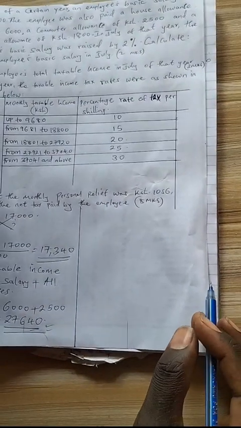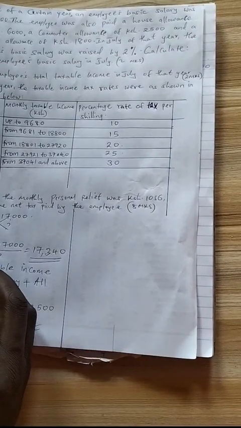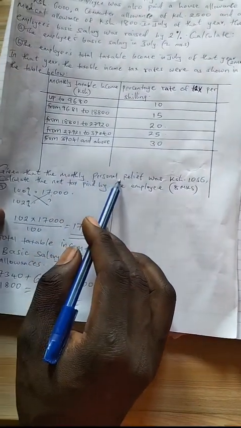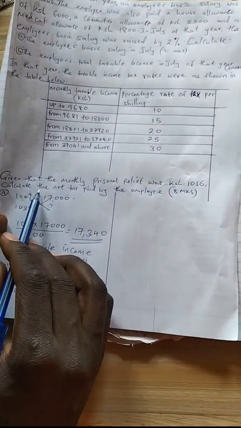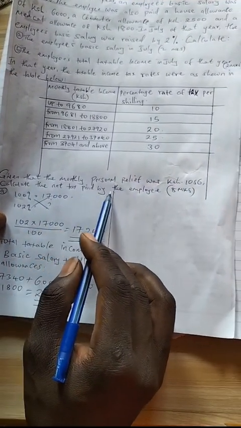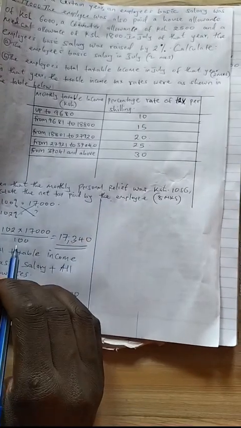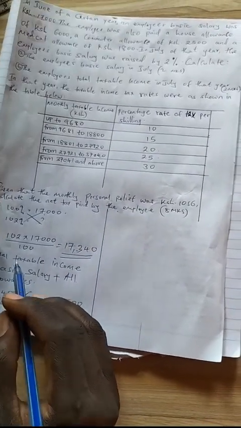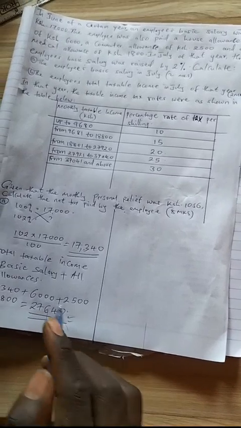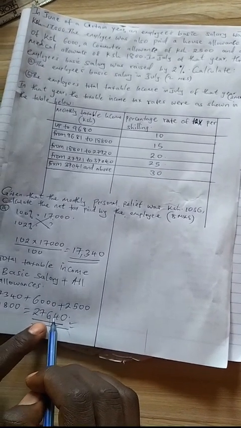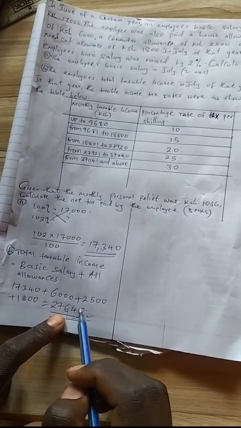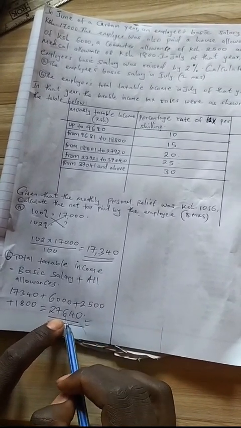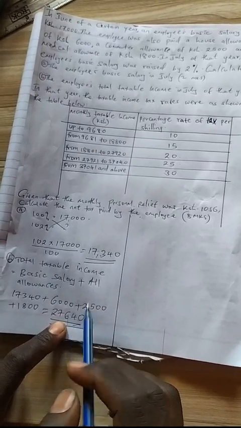Then we go to the last question, C. Given that the monthly personal relief was 1,056 Kenya shillings, we are supposed to calculate the net tax paid by the employee. When calculating the net tax paid, we use the total taxable income, which gives us a clue on where the tax is deducted from.